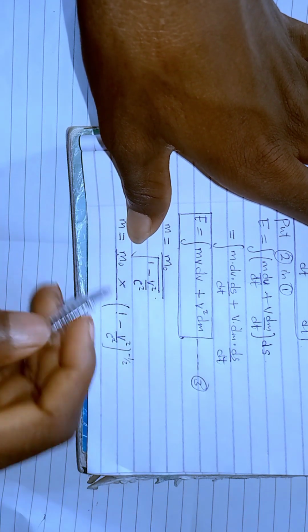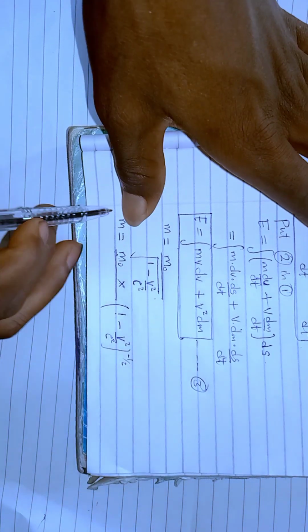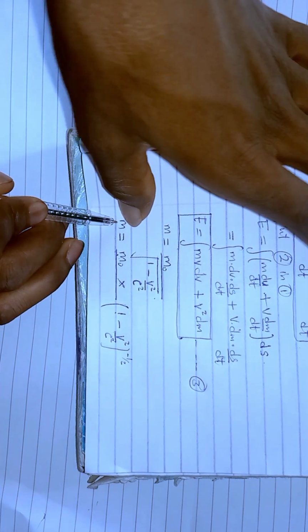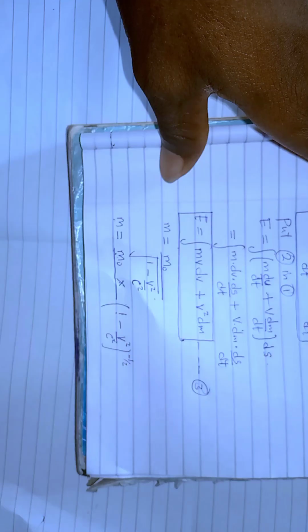So from here, if we are to differentiate this mass, let's move to the next page and do that.